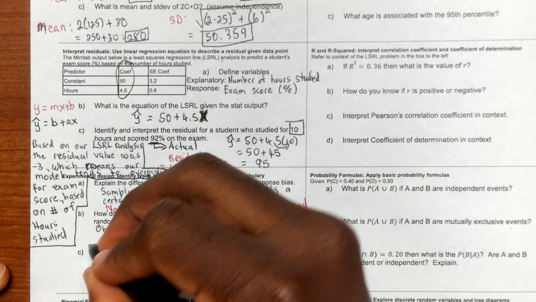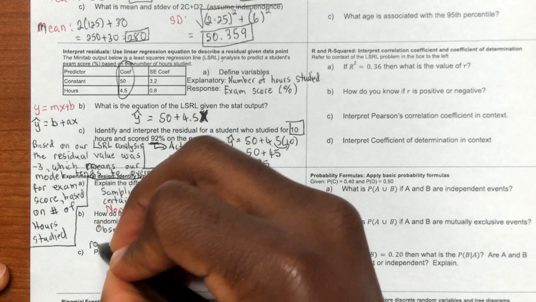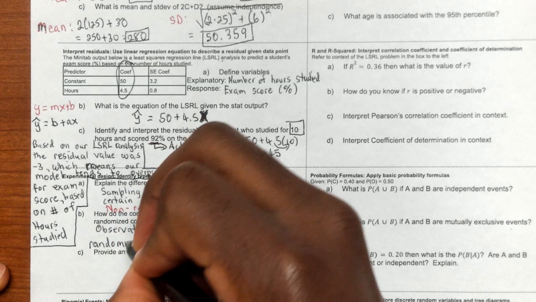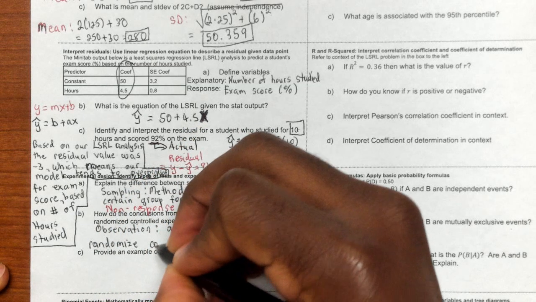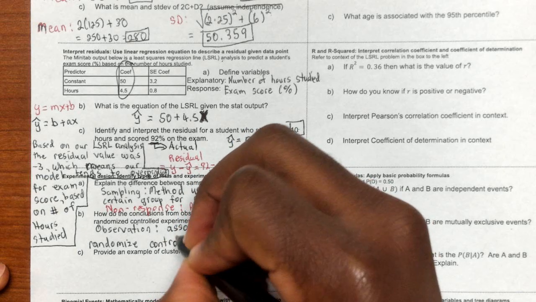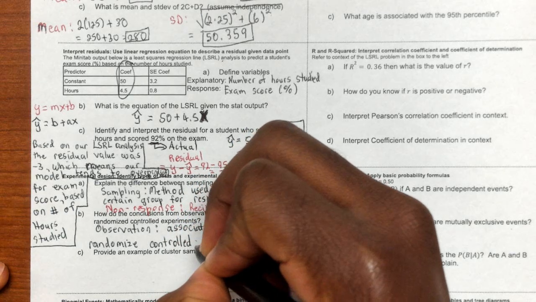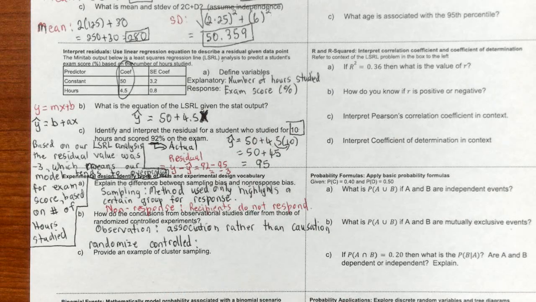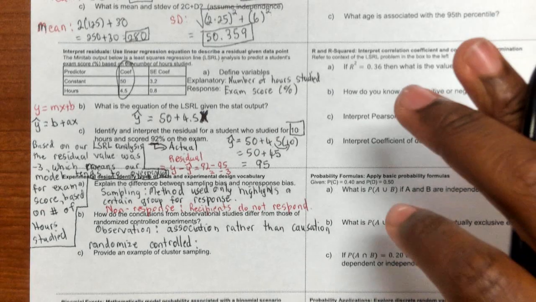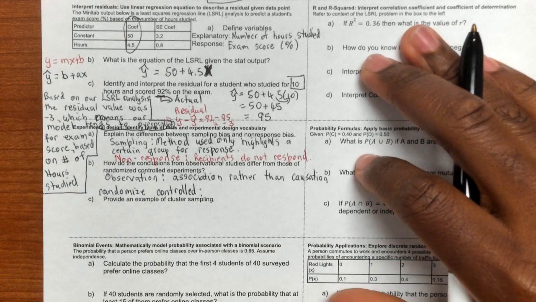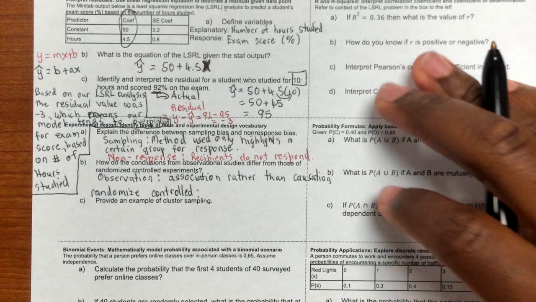For randomized controlled, what you're doing is randomly selecting people from your population that you're assigning a certain treatment to, and seeing if that treatment made any difference in comparison to the person that did not get that treatment.